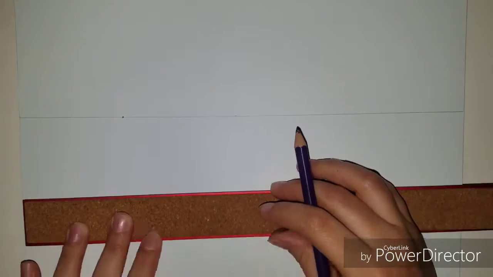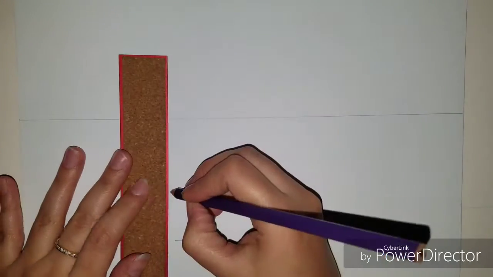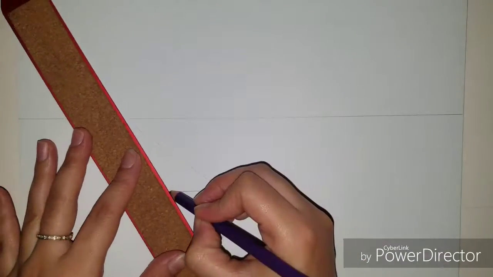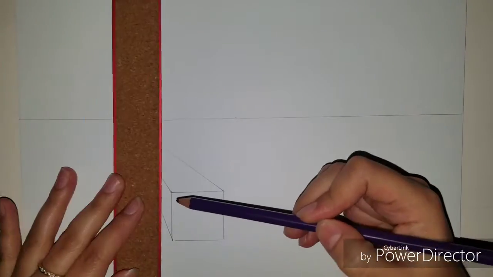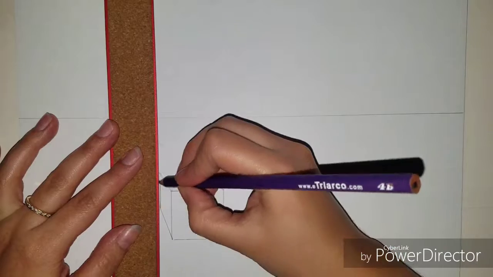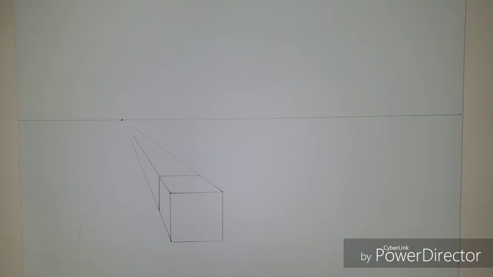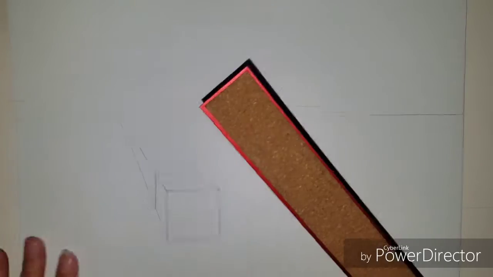So first I am going to create a square. This square we are going to make into a cube. So let's connect the three vertices on the side to the point, and then depending on how big you want the cube, make your horizontal and vertical line.